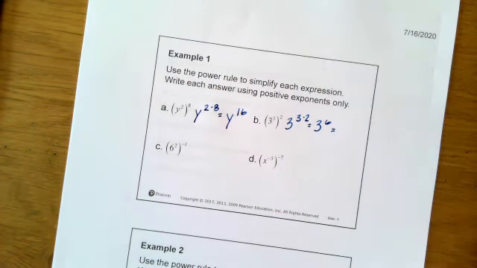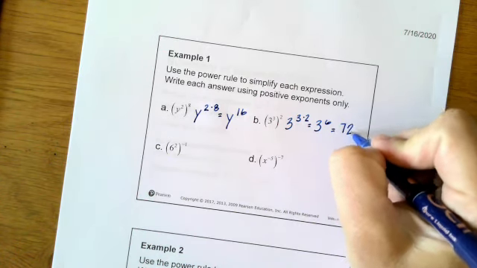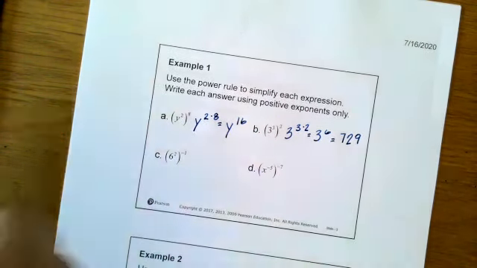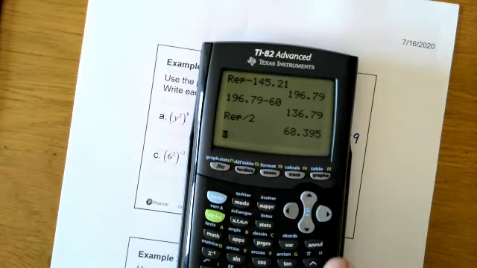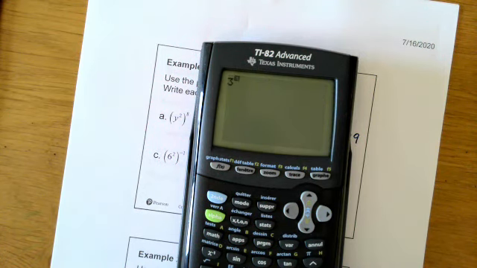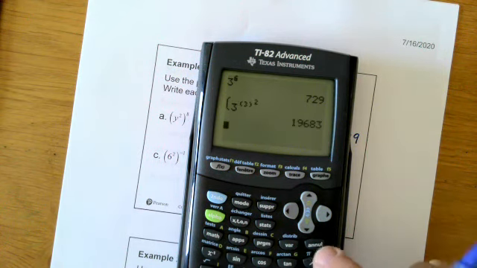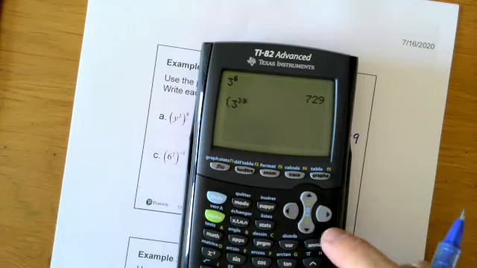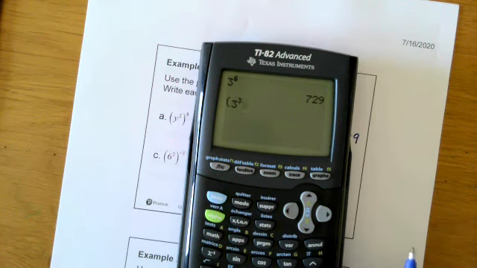If I put 3 to the power of 6 into my calculator, I get 729. Let's just show that. 3 to the power of 6 is 729. I can also check that 3 to the power of 3 raised to the 2nd power also gives you 729.